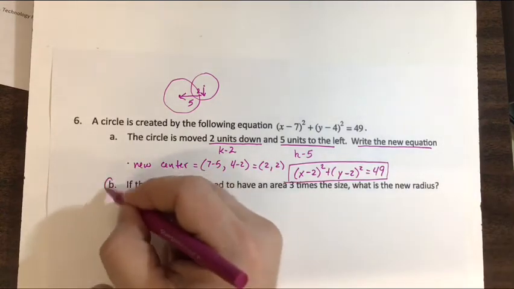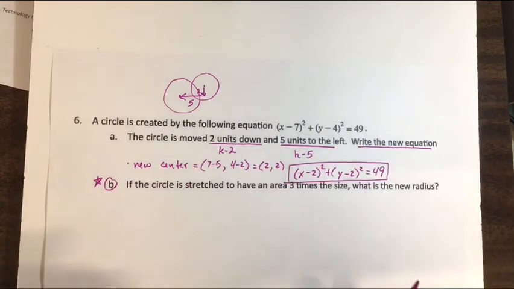Like I said, part B we will take a look at in class as well, but this gives you a starting point for how we can apply equations of circles.